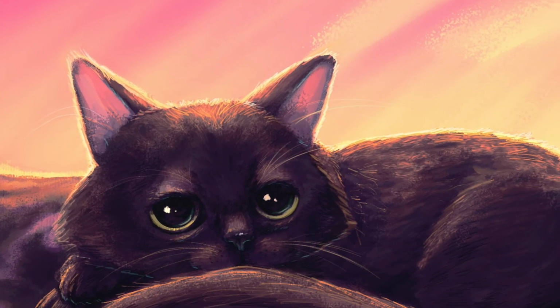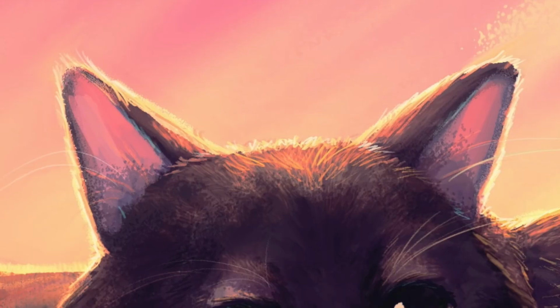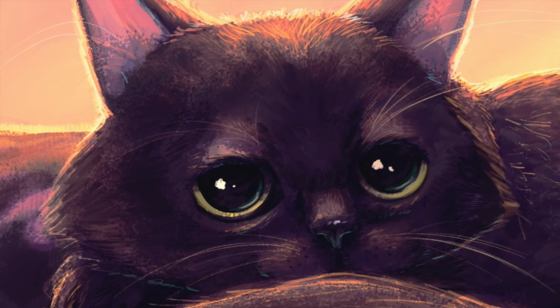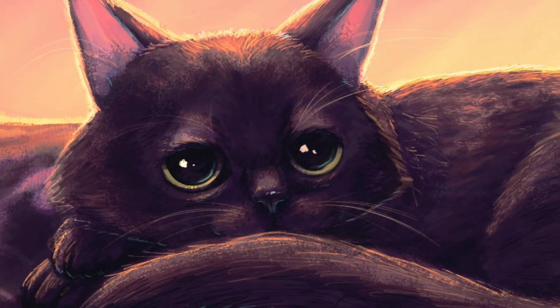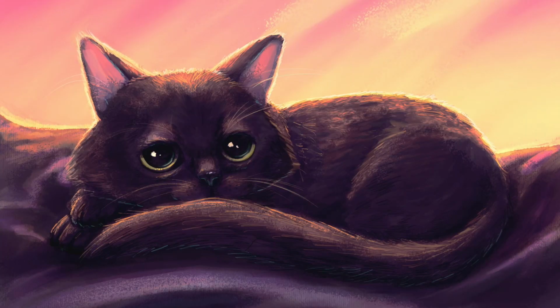So that's my process from concept to final details. Obviously, this isn't step by step, but it may be enough for you to understand how to stylize your own pet portraits in Procreate. That's the final image.